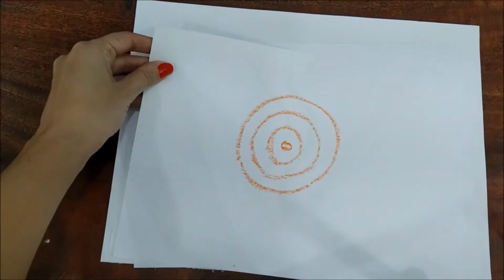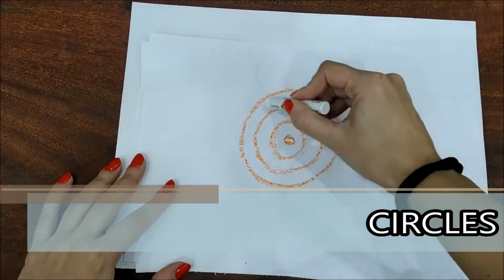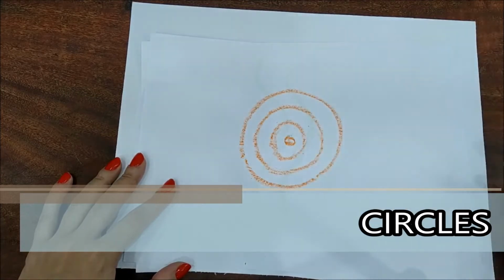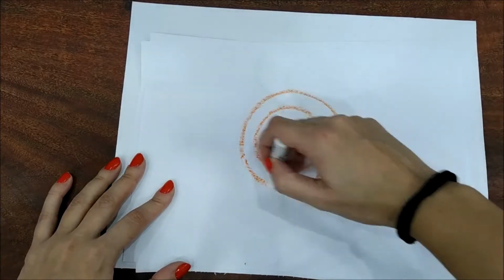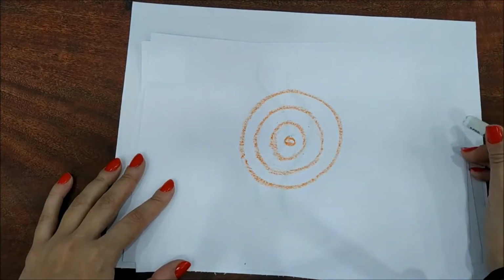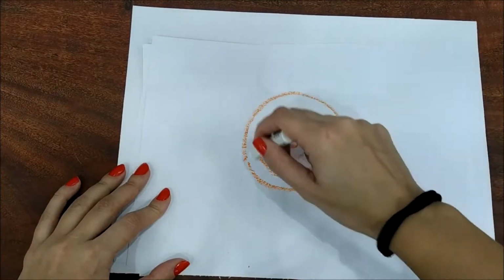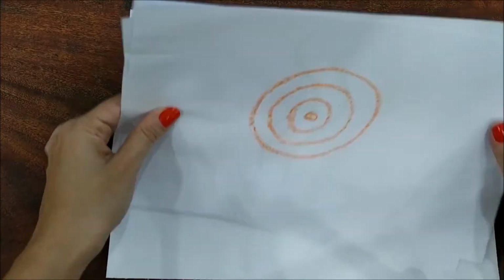And the last one are the circles. Those are the circles. This is the easiest one, right? This shape you already know. He used these shapes for any circular pattern like the sun or the moon or whatever he wanted to be in a circle shape. Now let's try to do it together.